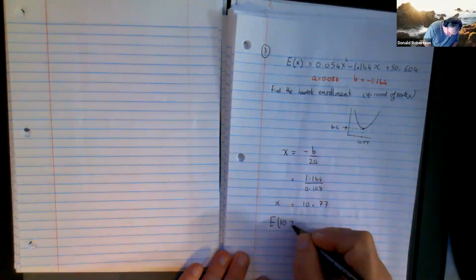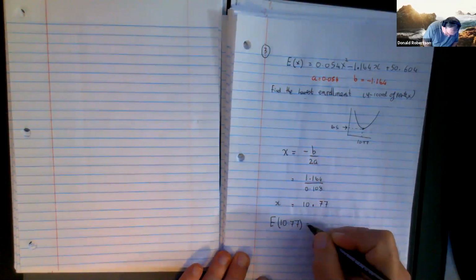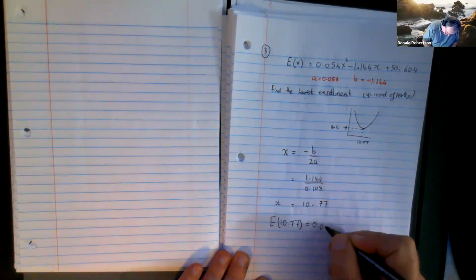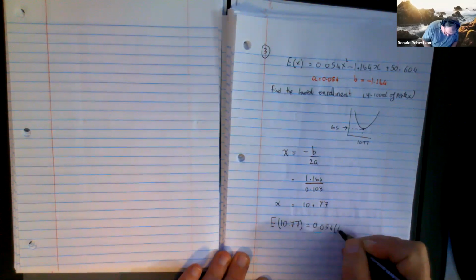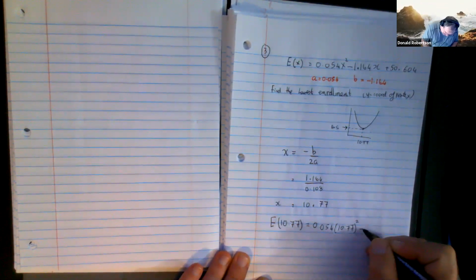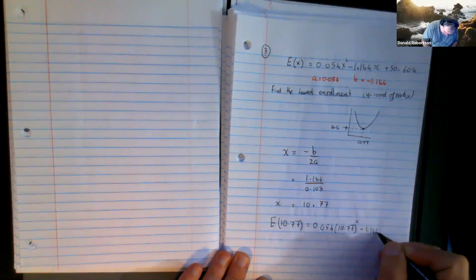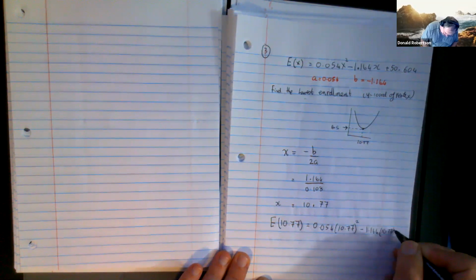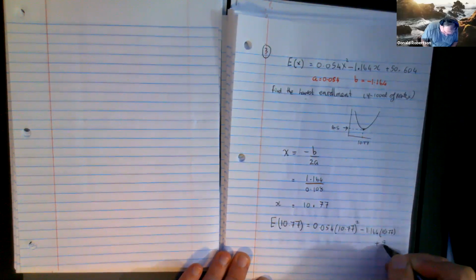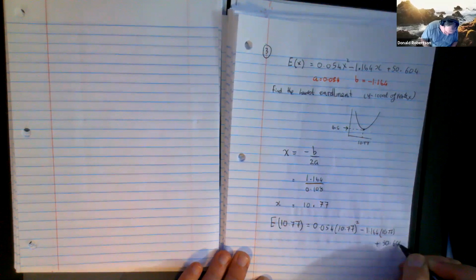We want to find the enrollment, right? The lowest enrollment. So what I now do to finish the question is I find the enrollment of that really ugly number. So it's 0.054 times the x value squared, take away 1.164 times that x value, add 50.604.